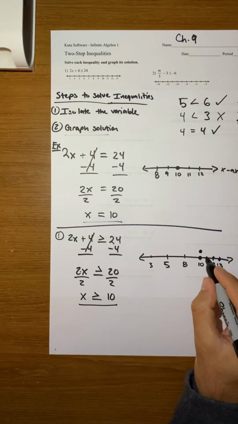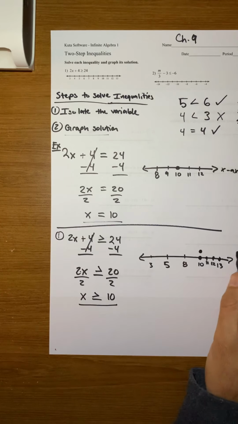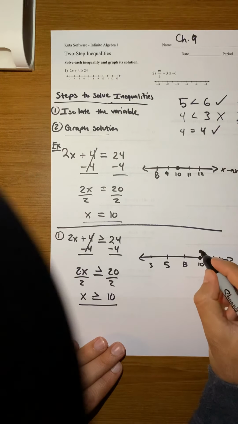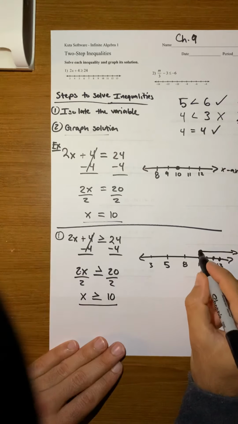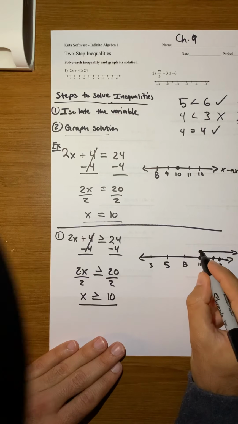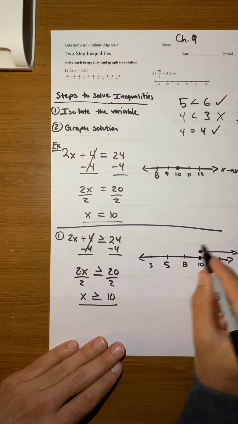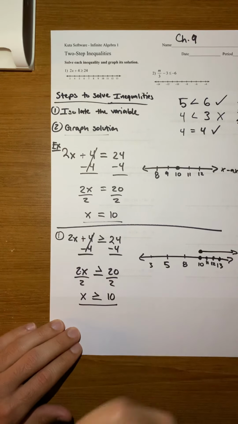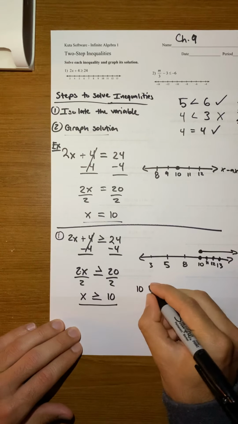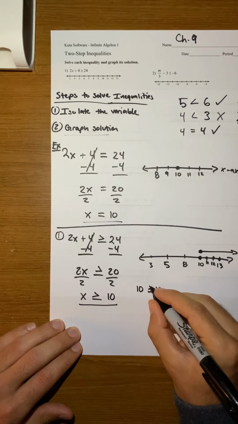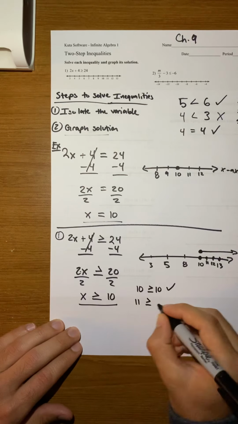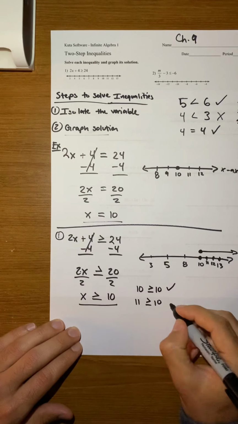And then now all of these infinite dots that I have to the right, instead of just putting a bunch of dots, I'm going to draw a line. Because from this point, 10, and on, we have a bunch of solutions to this inequality. And here's how it works. 10 is greater than or equal to 10. That's true. Is 11 greater than or equal to 10? Yeah, 11 is greater than 10.